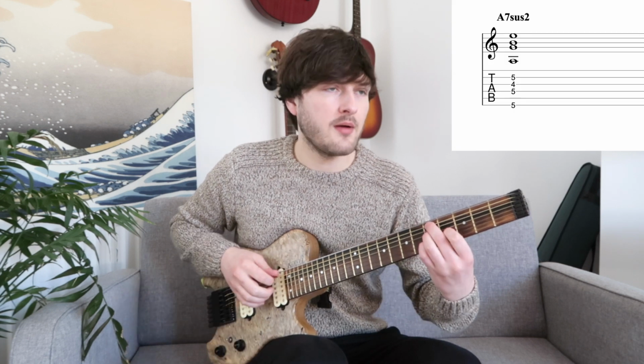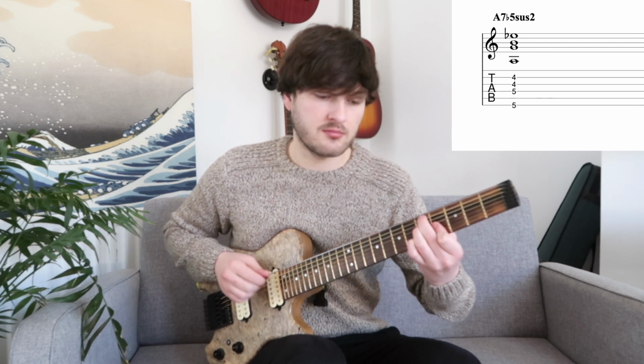So already we've got 2 chord shapes, this one and this one. And this first one can immediately cover 7 chords and minor 7 chords. This second one can immediately cover 7 flat 5 chords and minor 7 flat 5 chords, or half diminished.